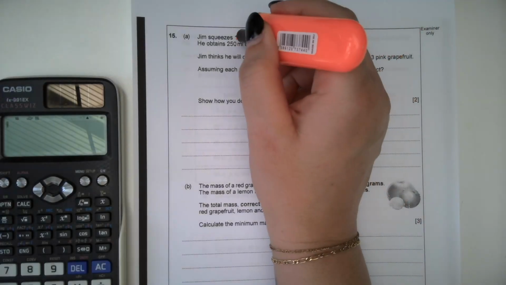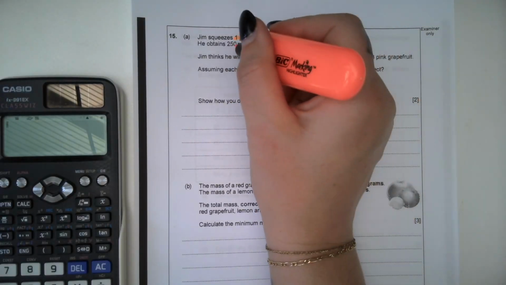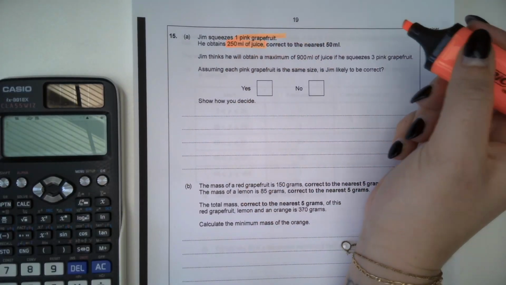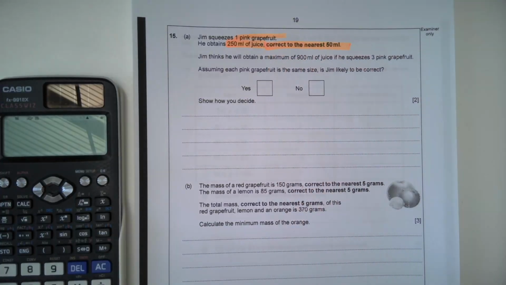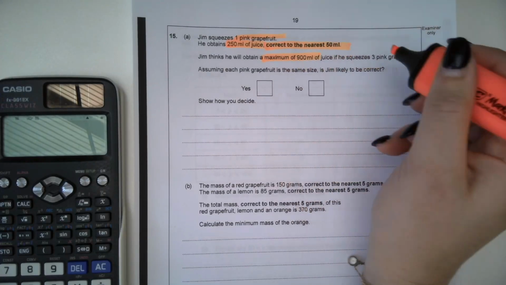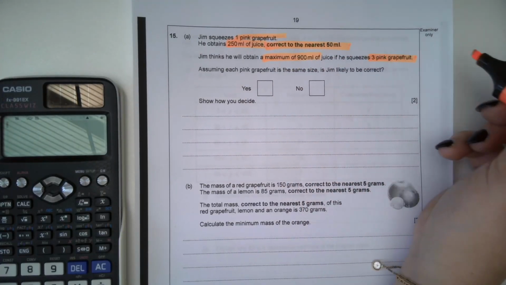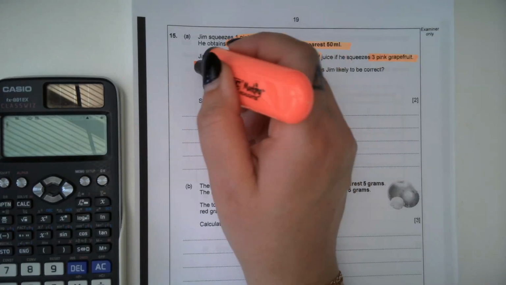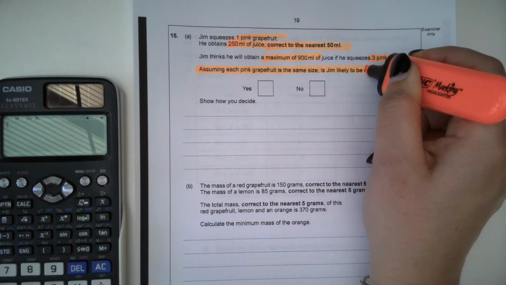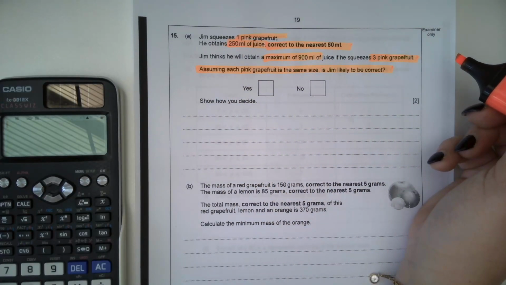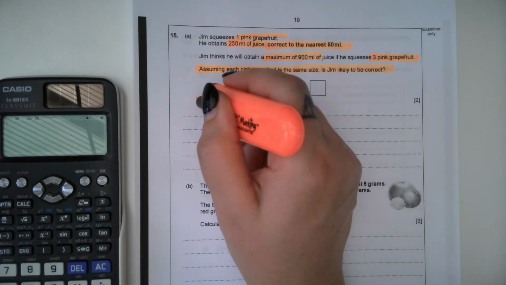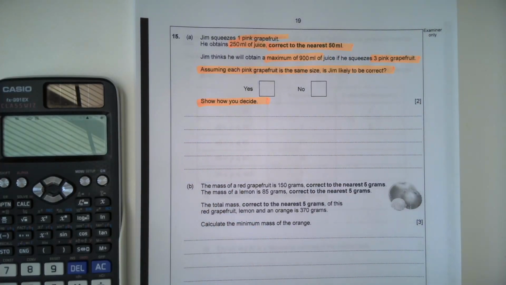(15a). Jim squeezes 1 pink grapefruit. He obtains 250 ml of juice, correct to the nearest 50 ml. Jim thinks he will obtain a maximum of 900 ml of juice if he squeezes 3 pink grapefruit. Assuming each pink grapefruit is the same size, is Jim likely to be correct? Yes or no? Show how you decide. So we're not going to tick yes or no. We're going to do some working out and then we're going to make a decision.